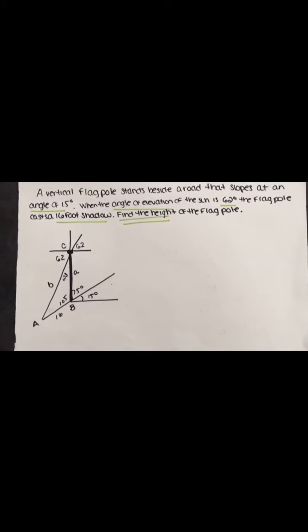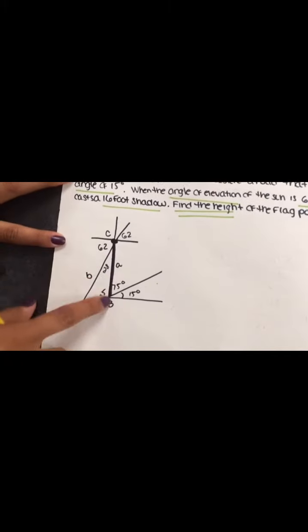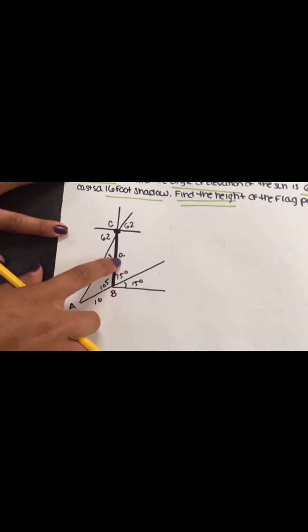So to put that in a real-world problem, we're going to go on to an equation. A vertical flagpole stands beside a road that slopes at an angle of 15 degrees. When the angle of elevation of the sun is at 62 degrees and the flagpole casts a 16-foot shadow, we need to find the height of the flagpole. So the flagpole is illustrated here, but the first issue is we need to find this hidden angle of A, so that way we can find the height of the flagpole.